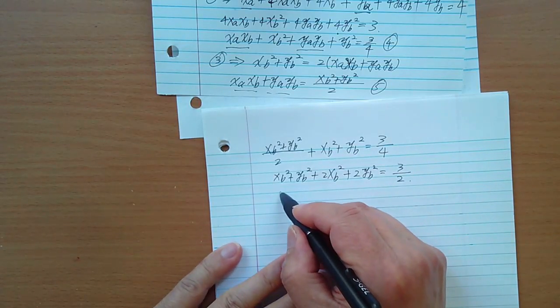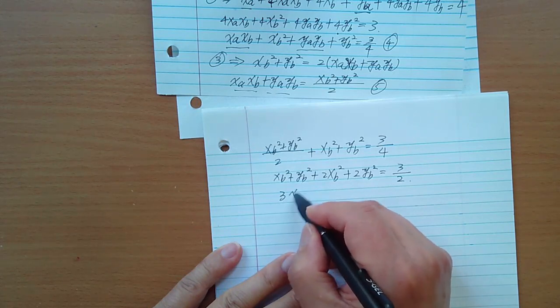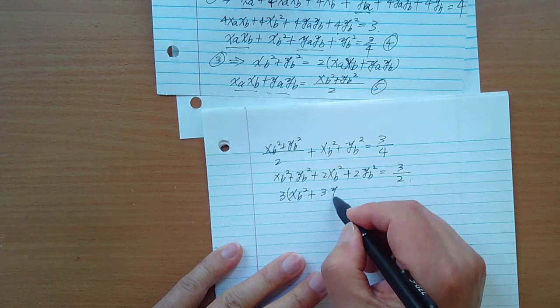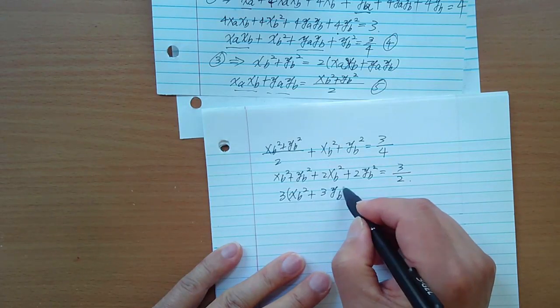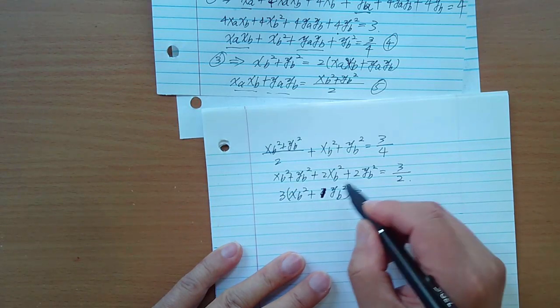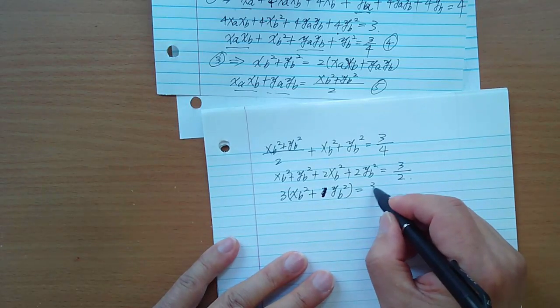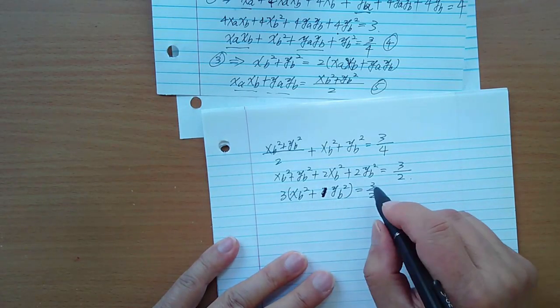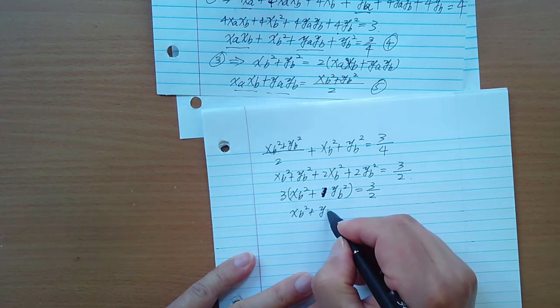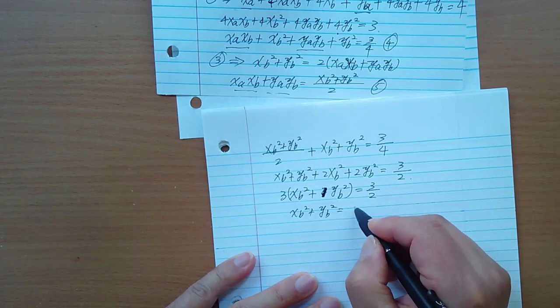And then I'll get 3 xb squared plus 3 yb squared, oh sorry, the 3 is being factored out. I divided by 3 on both sides, so xb squared plus yb squared equal to half.